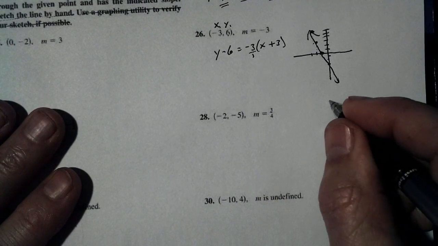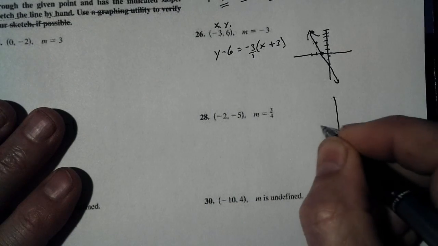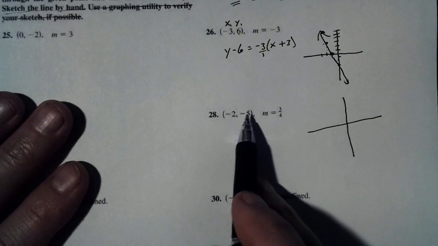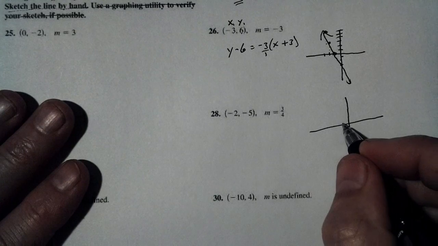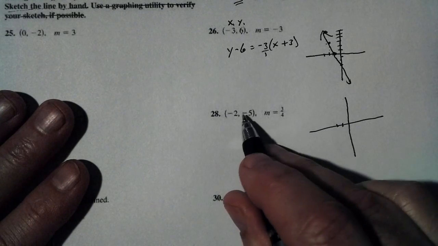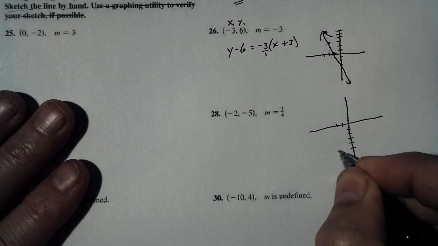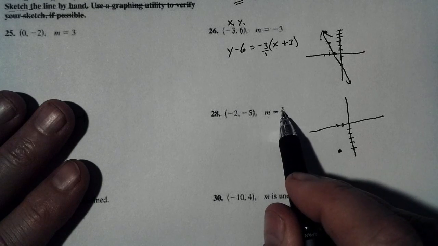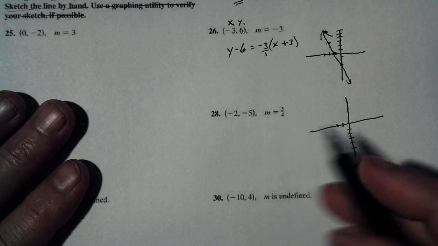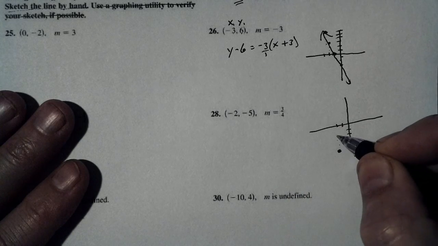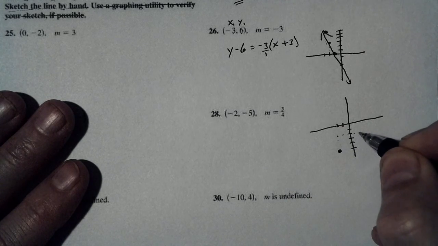However, watch number 28 without even having an equation of a line. I don't need this in slope-intercept form to graph. I know I'm left 2, down 5. That's a point on the graph. And I know that graph is going to rise 3, 1, 2, 3, run 4, 1, 2, 3, 4.